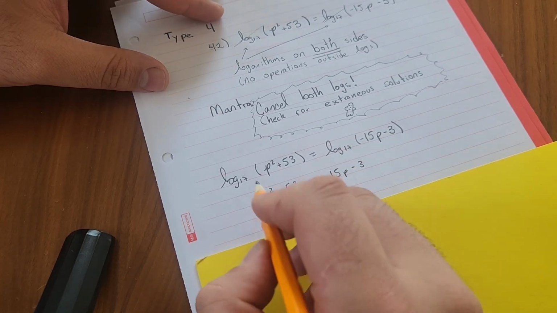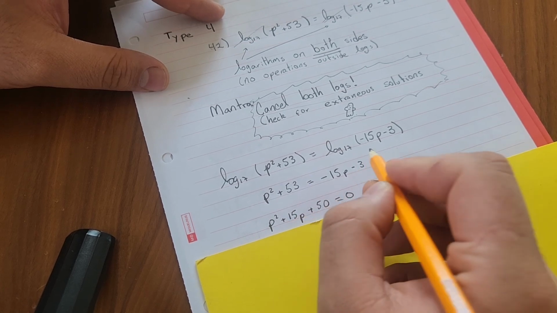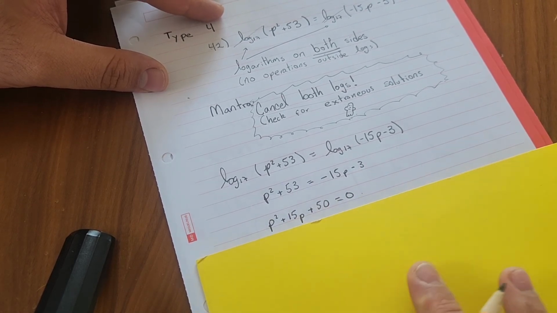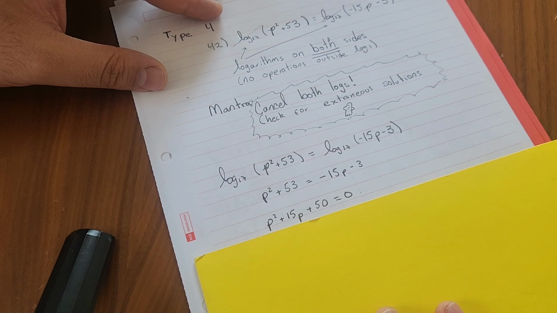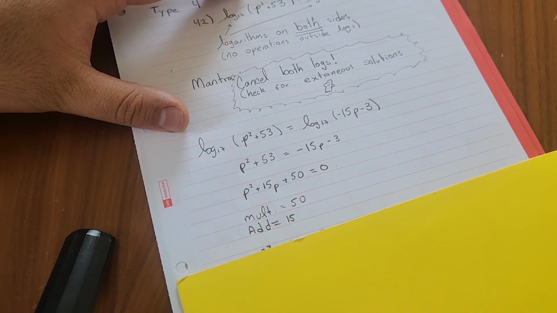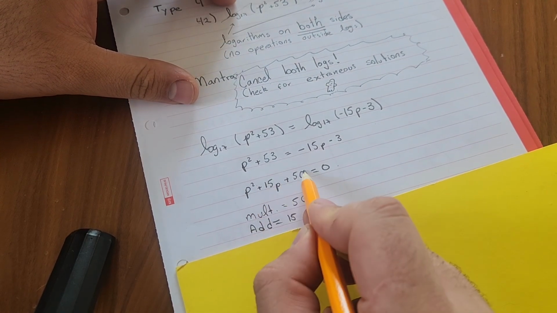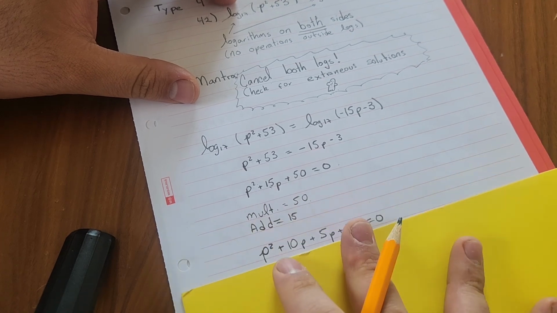So when I want to solve a quadratic, because I have an exponent of 2 and a linear term, I make it equal to 0. If you're an expert at this, you can use the quadratic formula, you can graph a parabola if you're a freak, or you can factor, if you're a very classy person. So I need to find two numbers that multiply to 50 and add to 15.